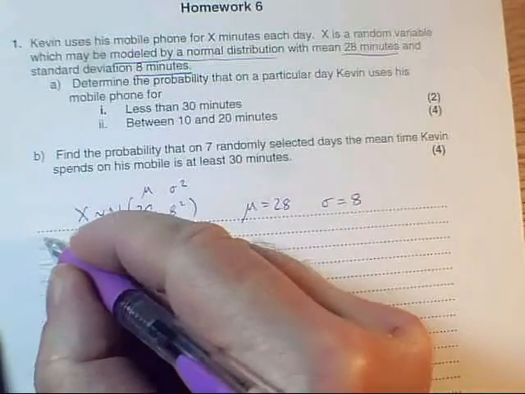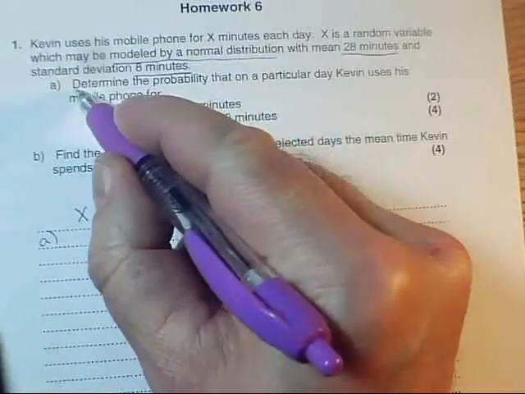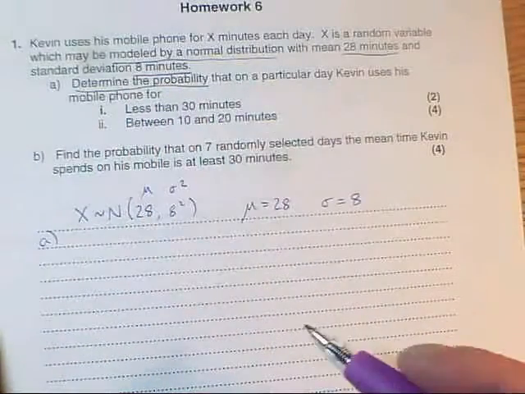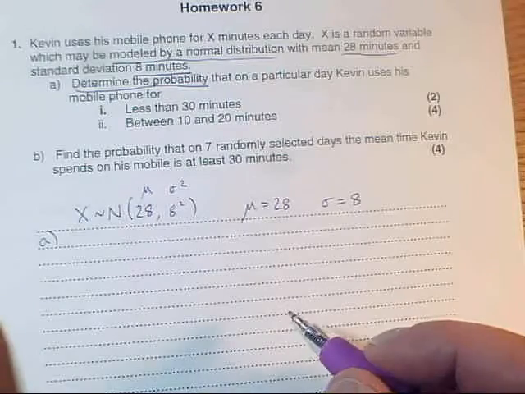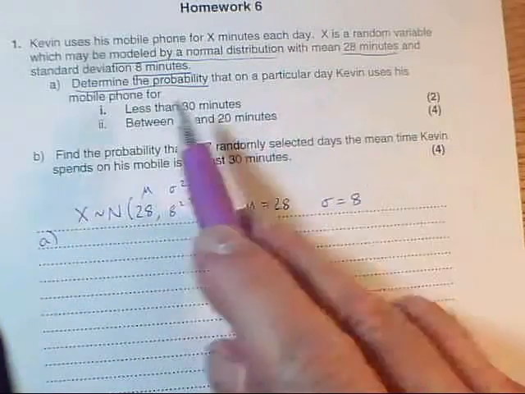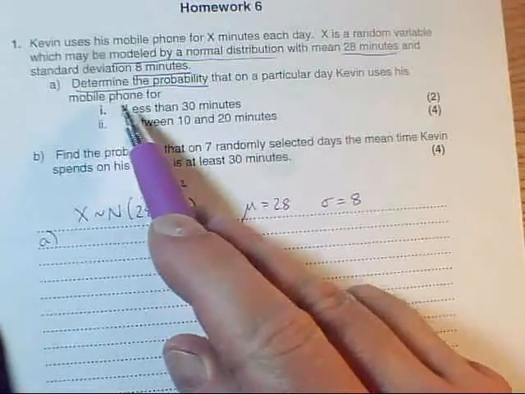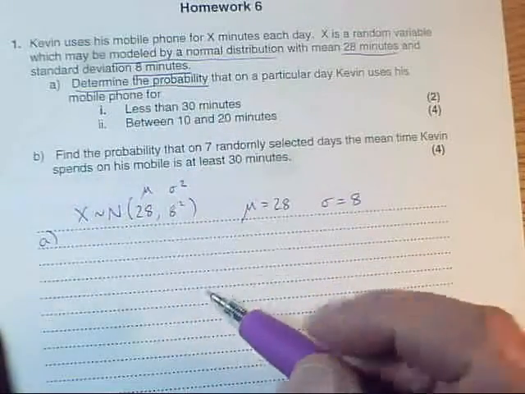What I really need is that mu equals 28, and that sigma equals 8. Okay, now I can read part A. So part A, I've got to determine a probability. So I'm finding a probability, so it's forwards. And I've got to find the probability that Kevin uses his mobile phone for less than 30 minutes.